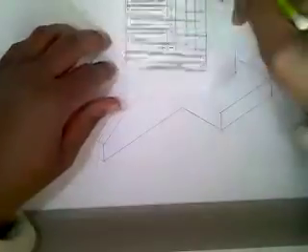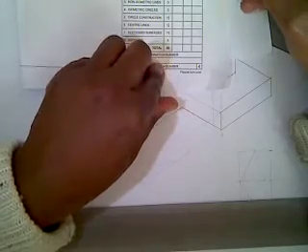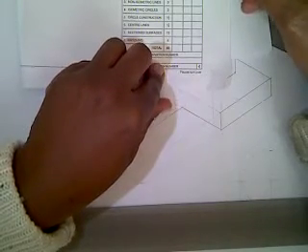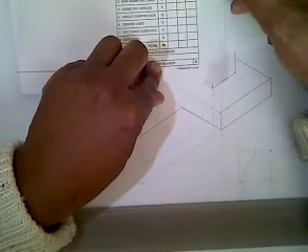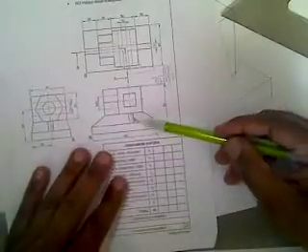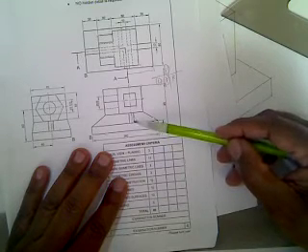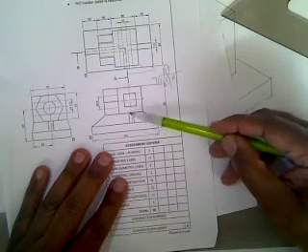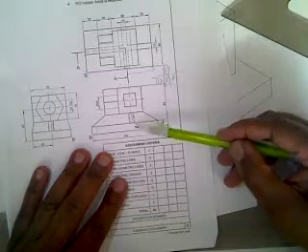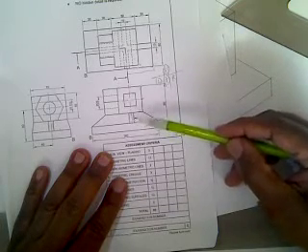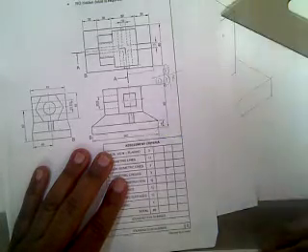Okay, let's start with this web. This web, half of it has been cut. Can you see it? This left hand side is gone. We're left with this one on the right hand side, which is 5 millimeters. Now let's put that one.